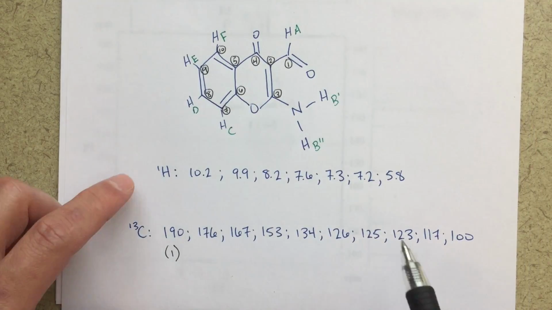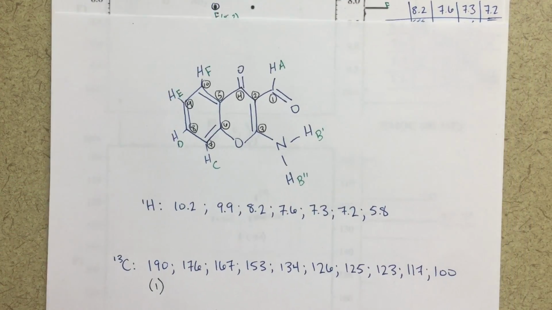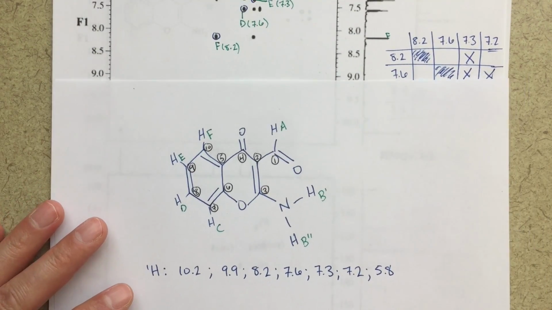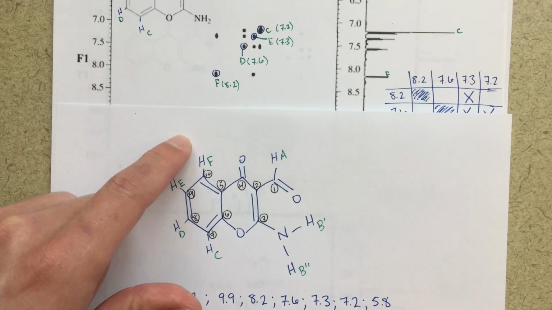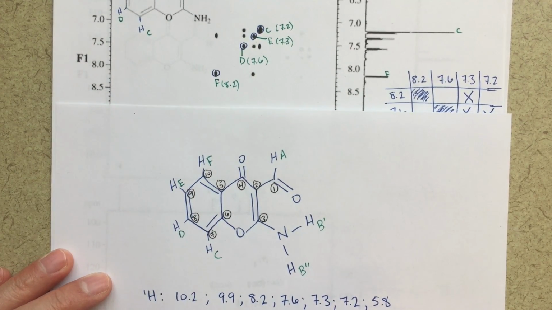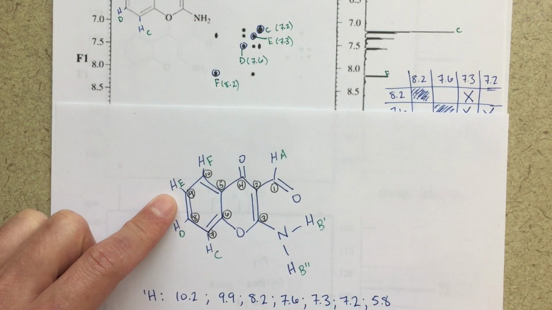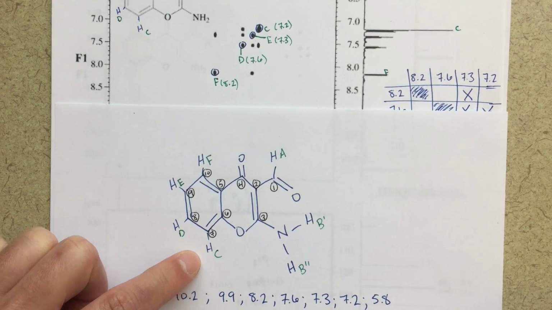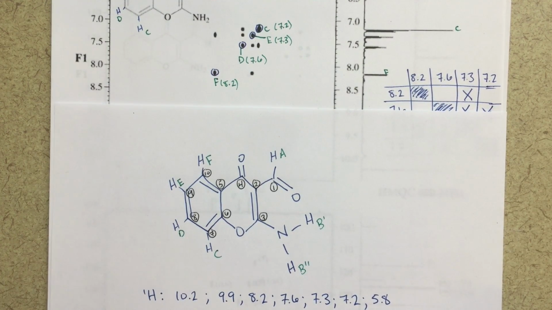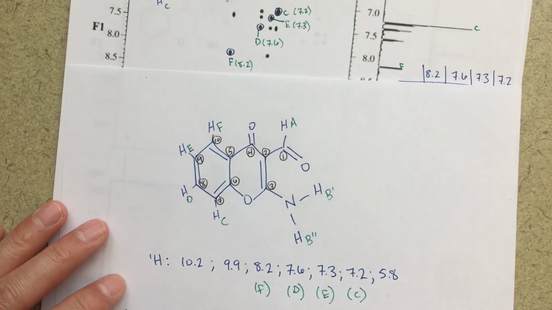And then for our proton NMR, let's just do that first. According to our COSY, 8.2 is F. So hopefully you can see that. 8.2 is F. 7.6 is D. 7.3 is E. And 7.2 is C. So these correlations, right, come from our COSY. So hopefully you can see that.